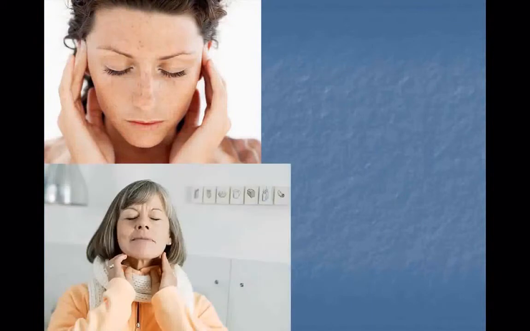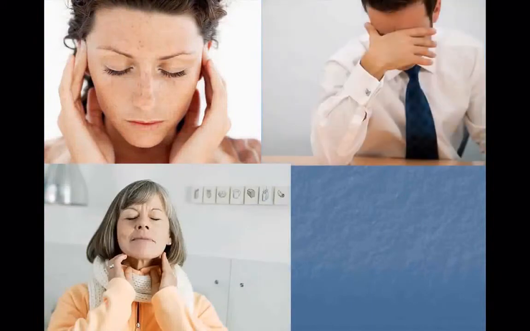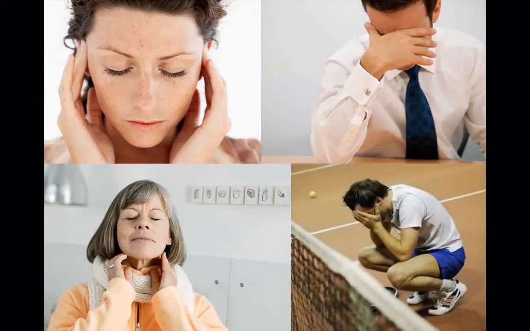Has your quality of life been affected by your neck pain? Do you notice that your posture has become bent and stooped? Has your work been affected by head and neck pain? Are you unable to be the best you can be because of your neck condition?